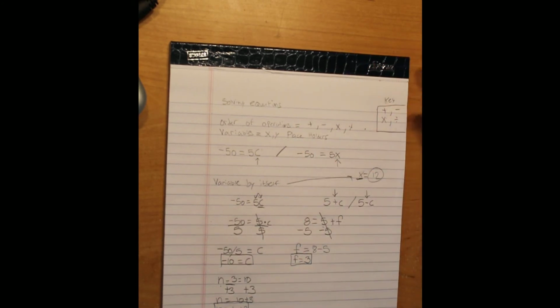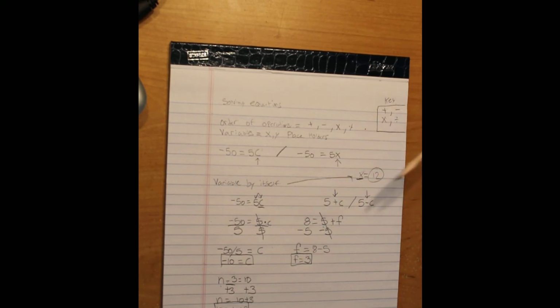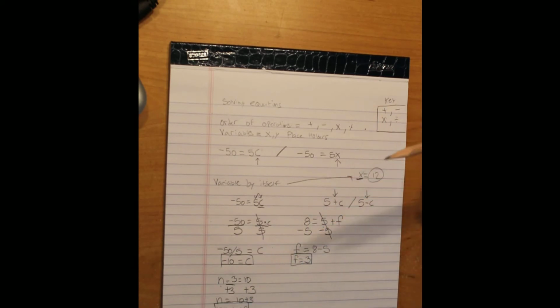These are known as one-step equations. The reason why they are one step is because we're only having to change one order of operations. For example, all we had to do was divide to get this c by itself. We only had to subtract by 5 to get this f by itself. For this n, all we had to do was add by 3 to get it by itself.